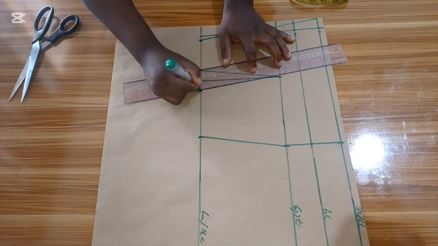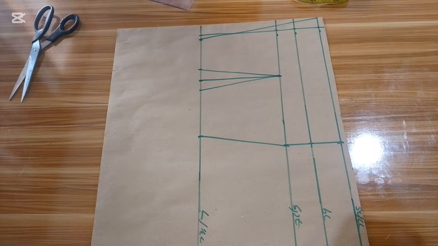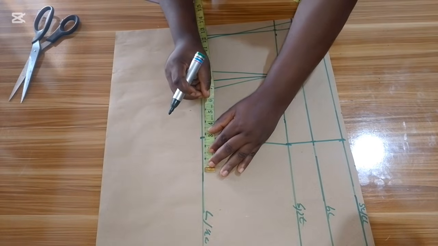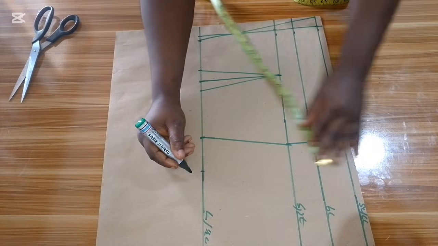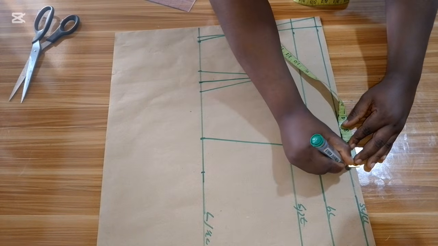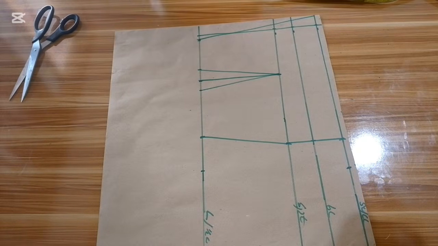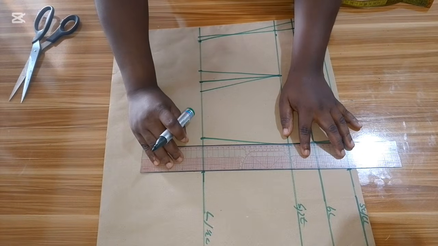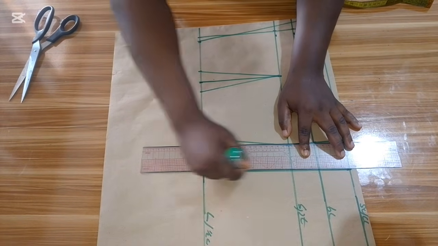And after that, we'll be adding our allowances. I'll be adding 2.5 inches on the waistline and I'll be adding 2 inches of sewing allowance on the bust line or extension. And I'll just connect it with a straight line just as shown. And with that, we are done with the back pattern.